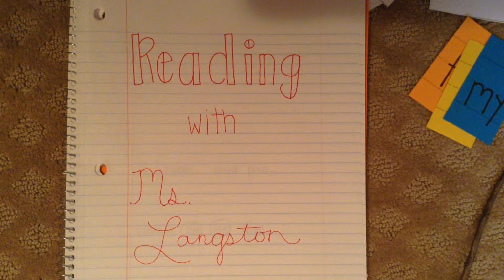I'm going to show you two different types of books your child might bring home. One might be a book that they've never seen before, and another one will be a book that they've worked on and read at my table. Let's start with the one that they've never seen before. I'm going to show you what I would do in my class and how you can also be doing those tools at home.